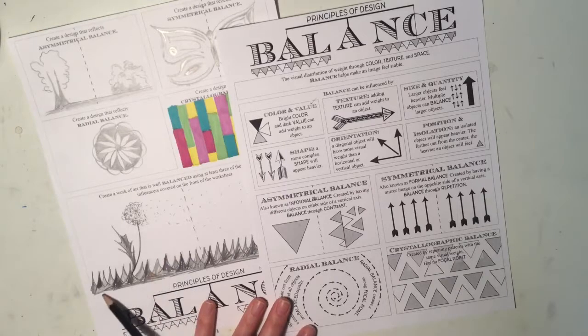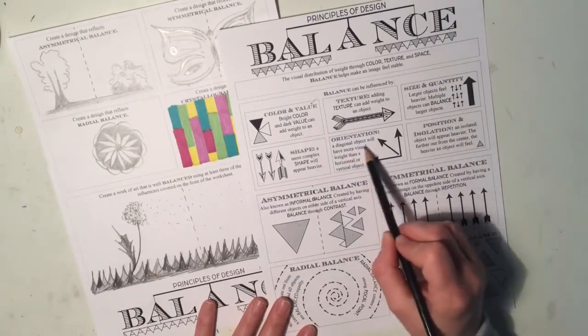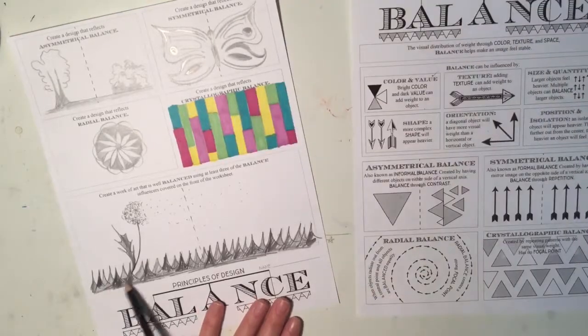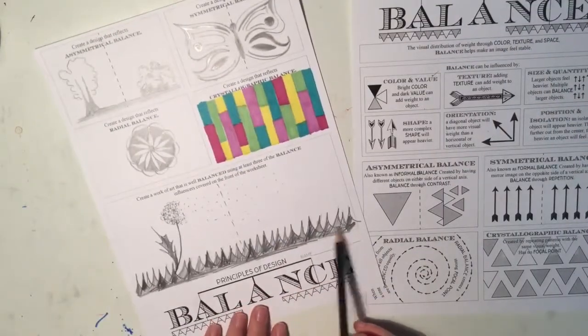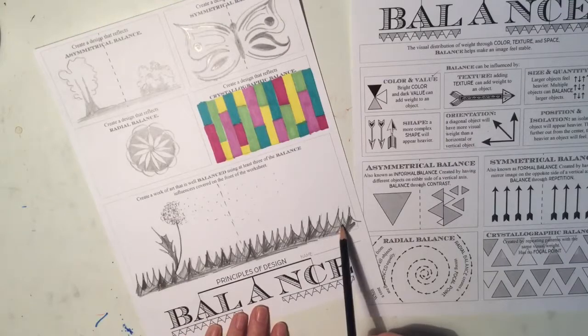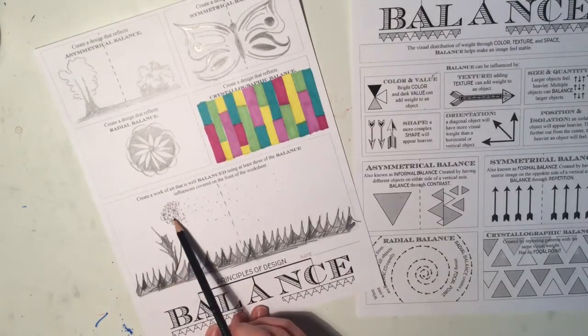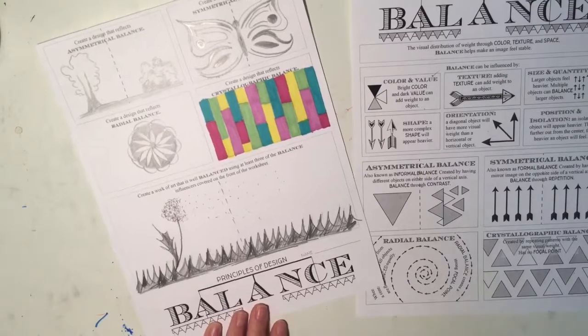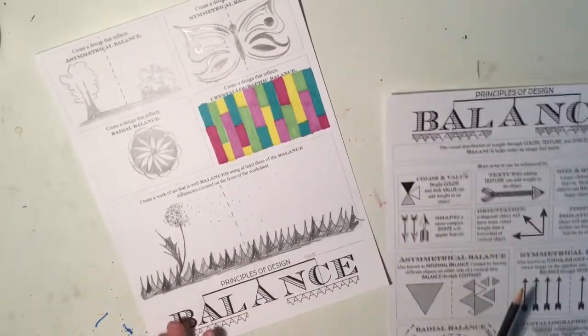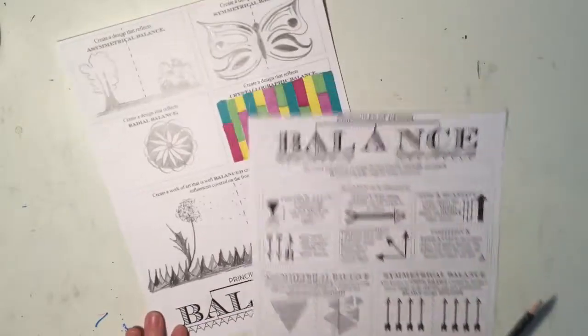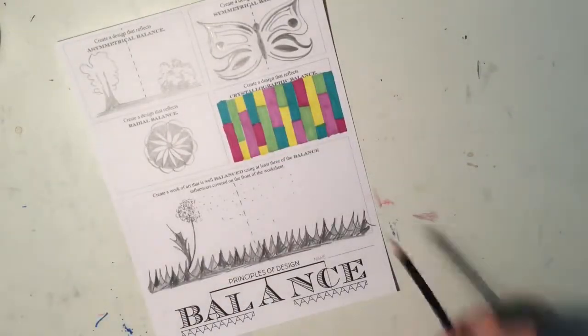I also showed orientation. A diagonal object has more visual weight than a horizontal. I have the horizontal blades of grass along the bottom, and the diagonal drawing the eyes upward with the dandelion. I have position in here and isolation. All of these things tie in to help to create a well-balanced work of art.